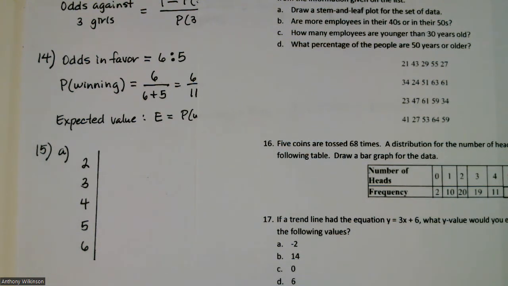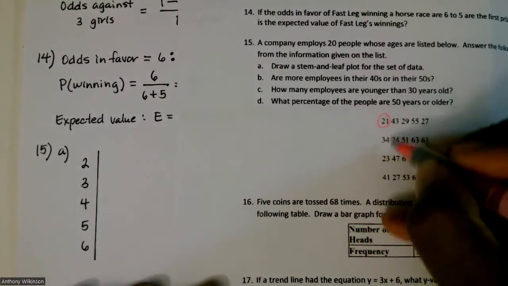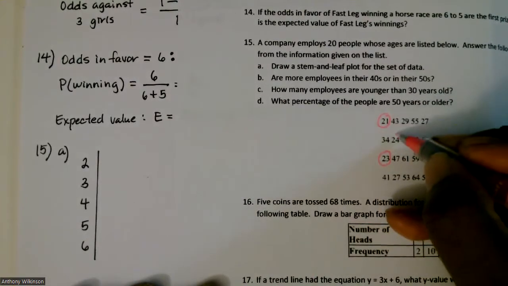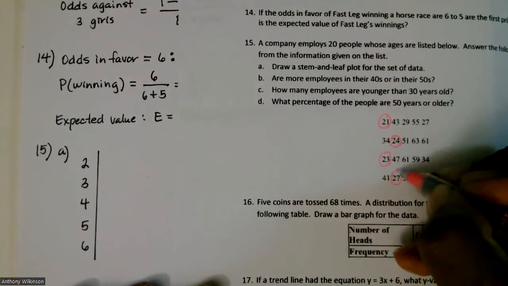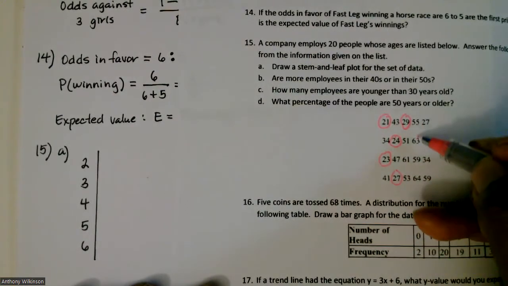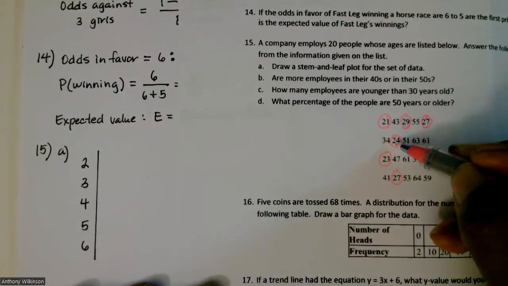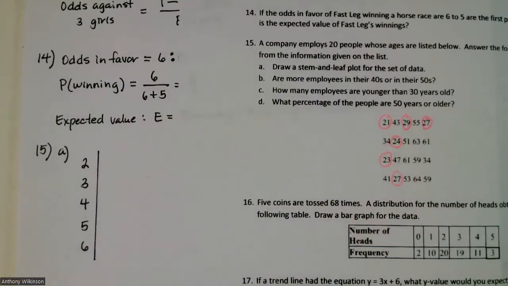Okay, and I'm going to use different colors here to identify the numbers that are in the 20s. So here I do have a 21, a 23, 24, 27, 29, and 27. So I get 6 numbers in the 20s.